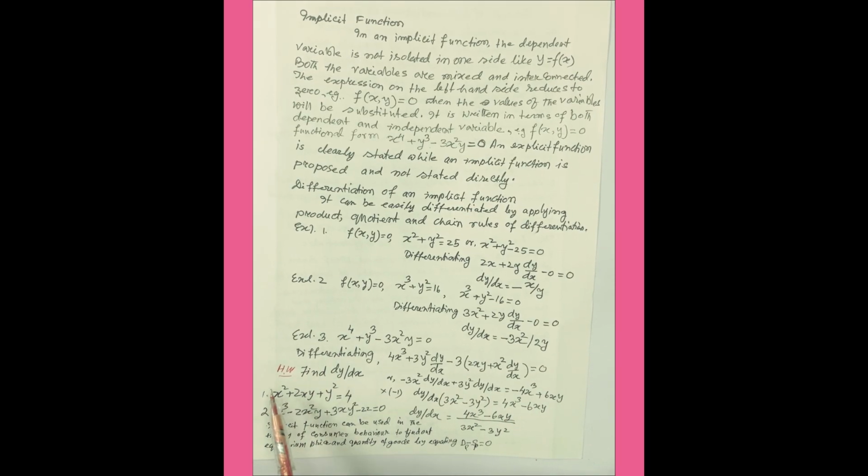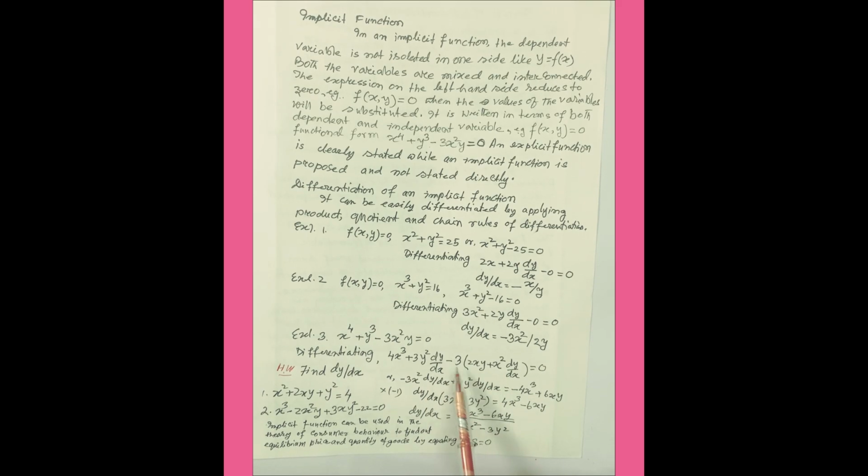Then example 3: x to the power 4 plus y cube minus 3x square y is equal to 0. By differentiating, we'll get 4x cube plus 3y square dy by dx minus 3, if we take 3 common, 2xy plus x square dy by dx is equal to 0.